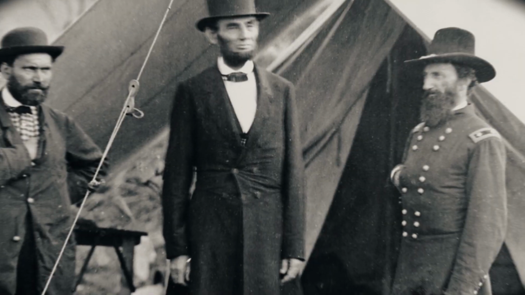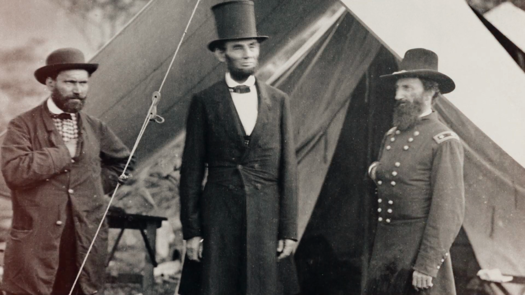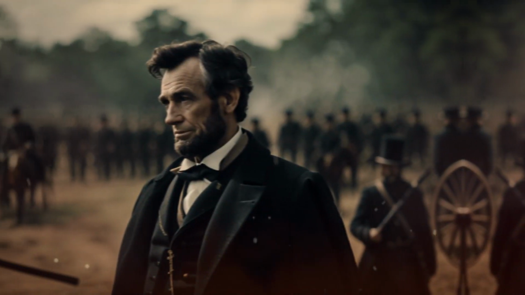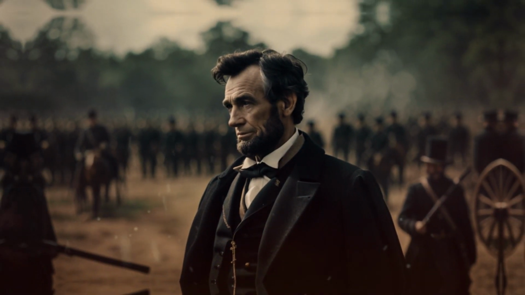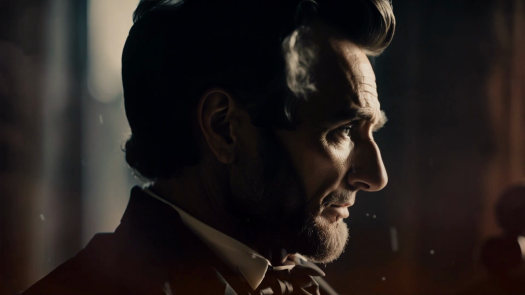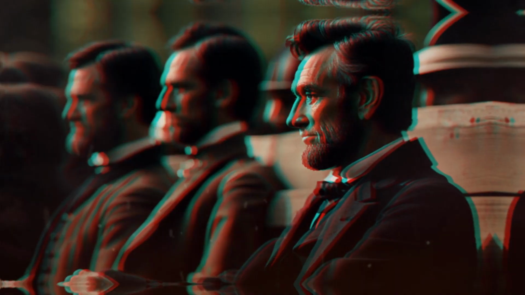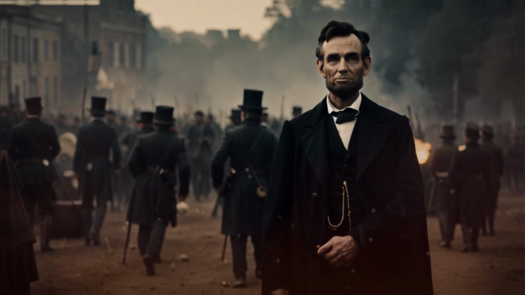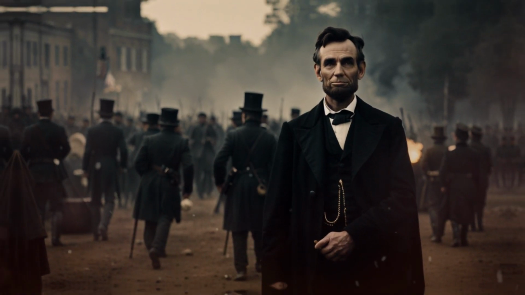Next on our list is the tale of Abraham Lincoln, whose presidency was deeply intertwined with the complexities of the Civil War and his steadfast commitment to preserving the Union. Abraham Lincoln's leadership during the Civil War, a period marked by immense national turmoil and division, was characterized by his adaptability, strategic thinking, and unwavering commitment to preserving the Union.